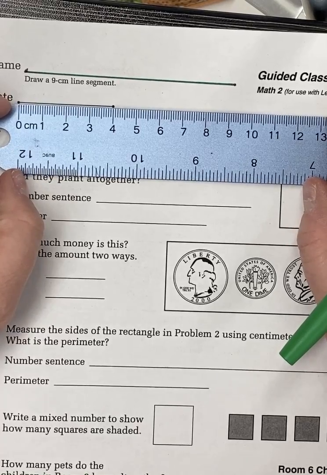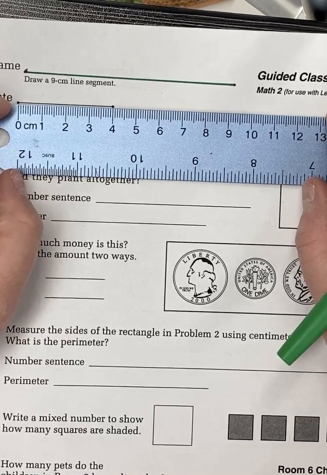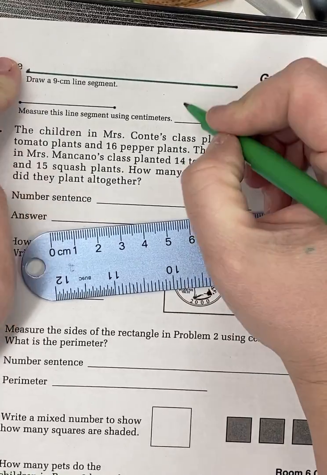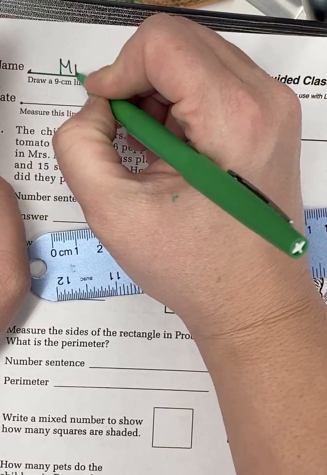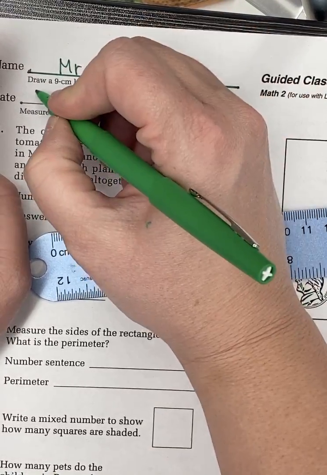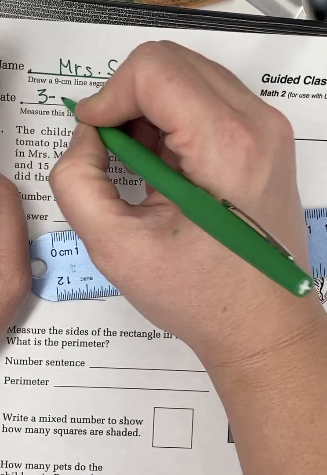My date line, it wants me to measure it. Let's line it up really good. And it is 4 centimeters. So I'm gonna do 4 centimeters. I'm gonna make sure my name is on here. Make sure my date is on here.